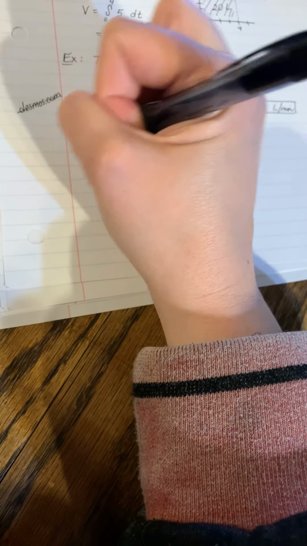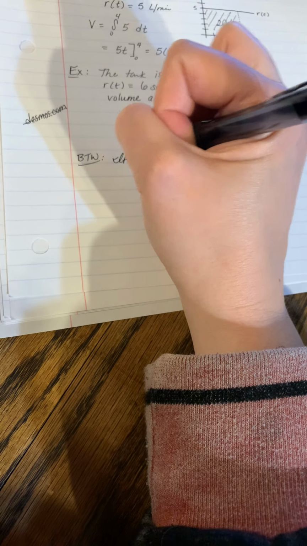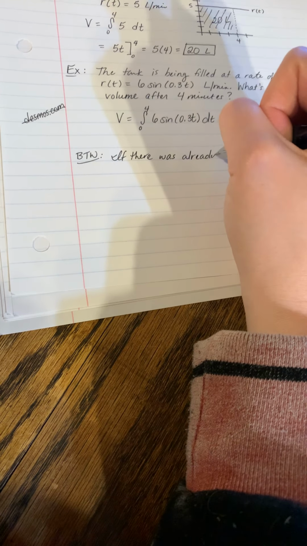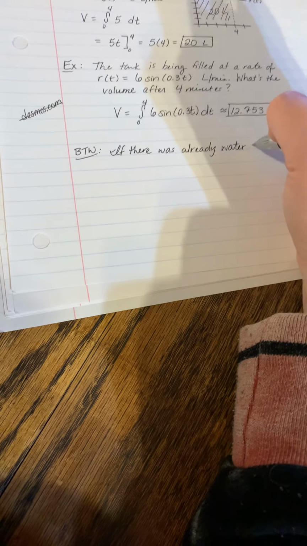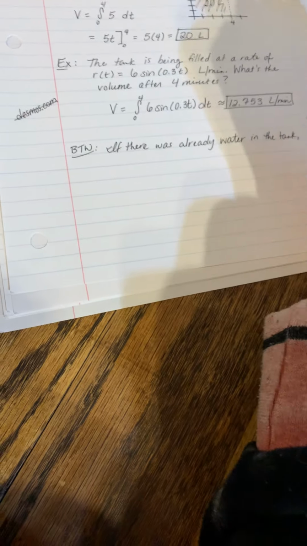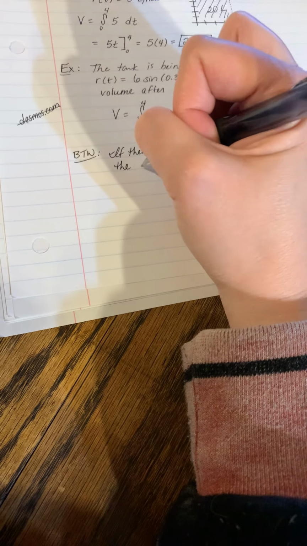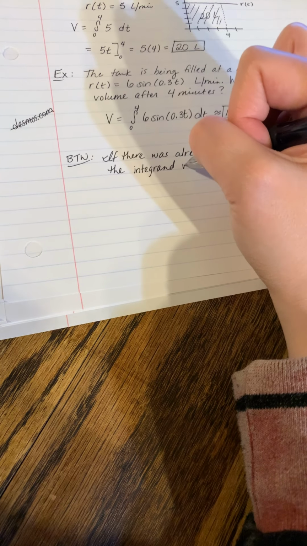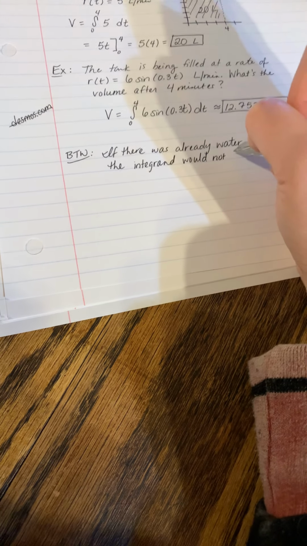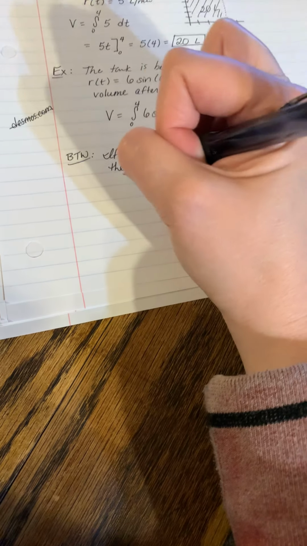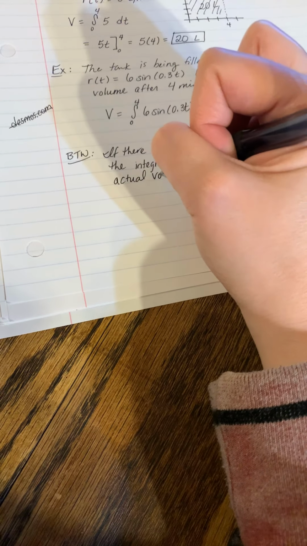Okay, let's see. So, by the way, if there was already water in the tank, the integrand would not represent the actual volume.